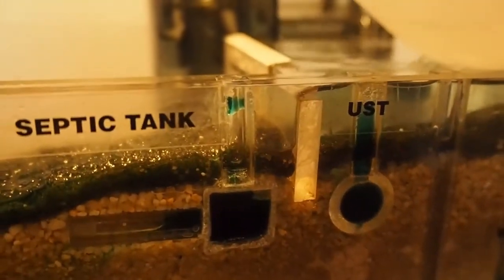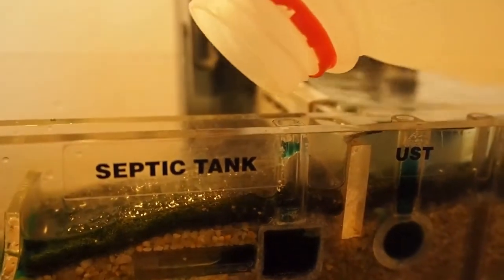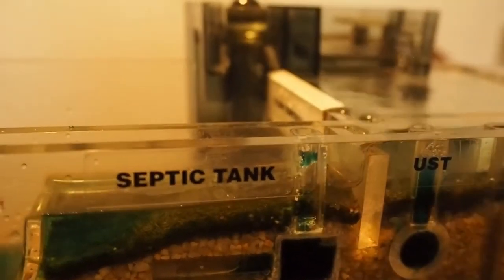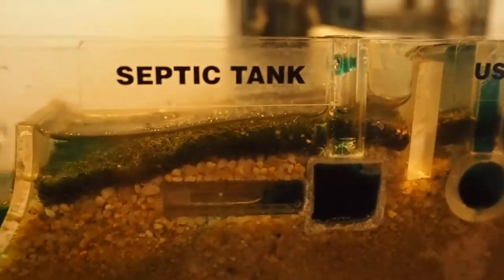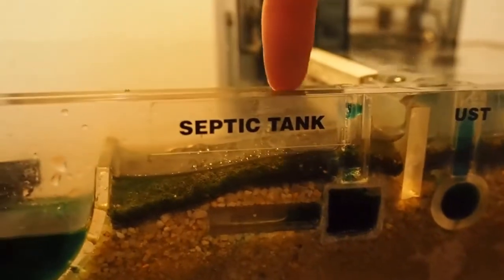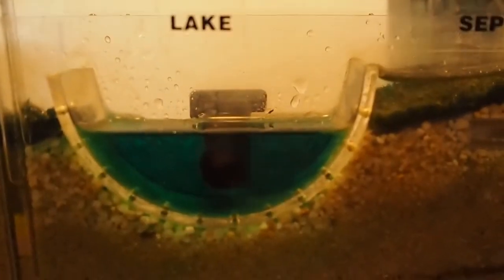We didn't look at the forecast before we did this, so it is starting to rain, and our extra fertilizer we applied is now running off from our land here, and boom, into our lake. Look at that. Look how blue our lake is.